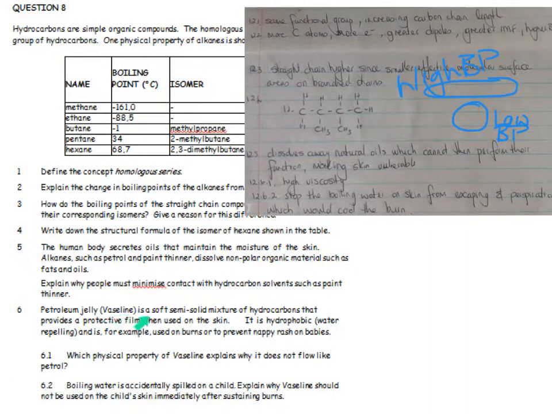Petroleum jelly, such as Vaseline, is a soft, semi-solid mixture of hydrocarbons that provides a protective film when used on the skin. It is hydrophobic. In other words, it repels water, and for example, you can use it on burns or to prevent nappy rash on babies. Which physical property of Vaseline explains why it does not flow like petrol? It has got what is called a high viscosity. It is semi-solid. It is thick and gloopy, so it doesn't run.